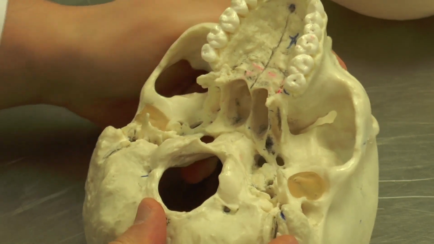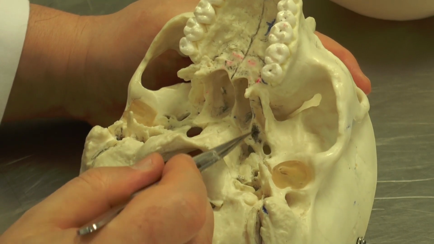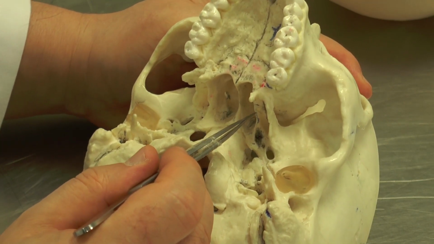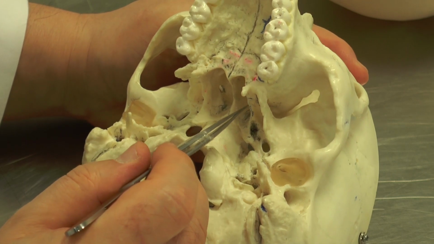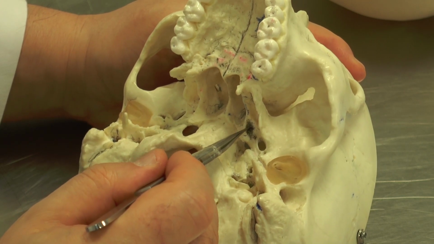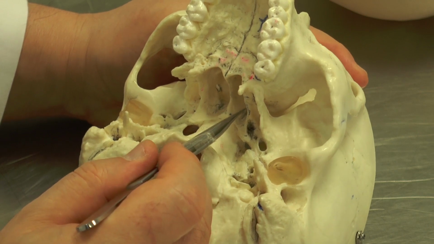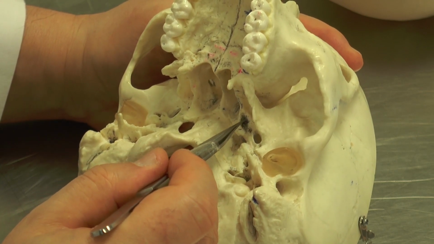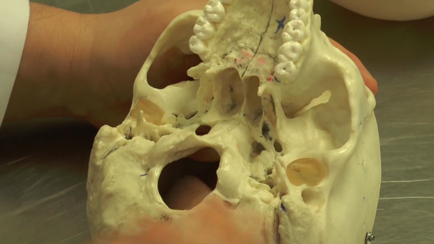And then we have another fossa called the scaphoid fossa. This is the scaphoid fossa here. It is located on the lower portion of the medial pterygoid plate, and this is called the scaphoid fossa.